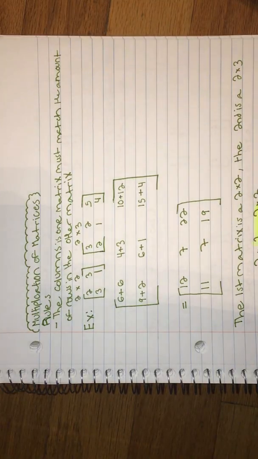Okay, so today we are going to be talking about the multiplication of matrices. There is a rule for this process. Basically, this rule states that the columns on one matrix must match the amount of rows in the other matrix. So as we go through this lesson, you'll see what that means.